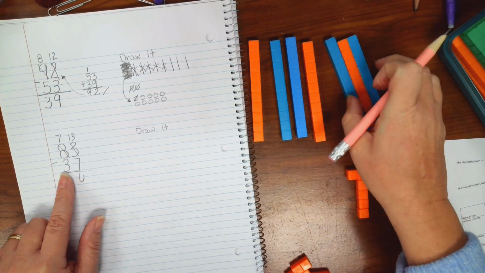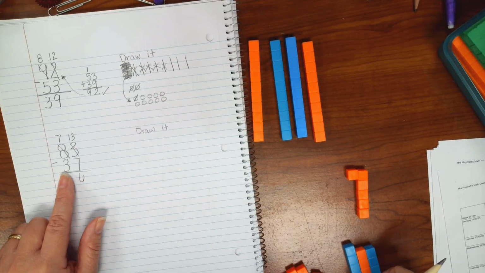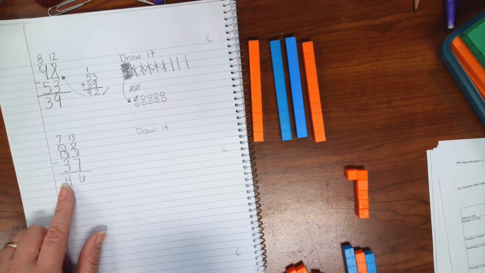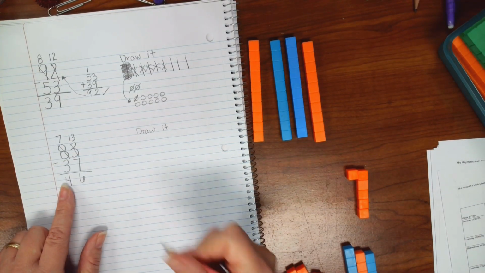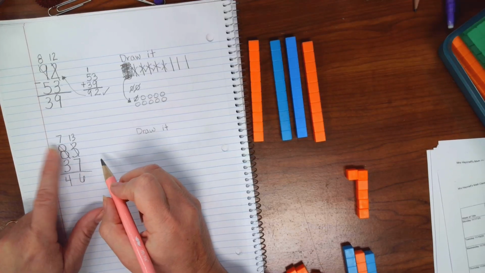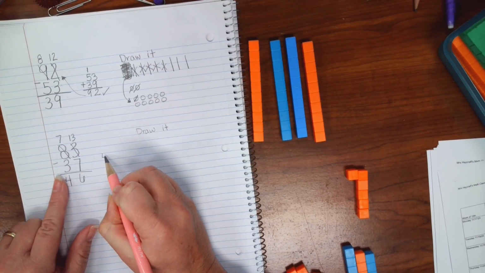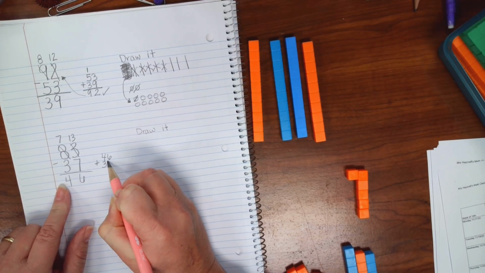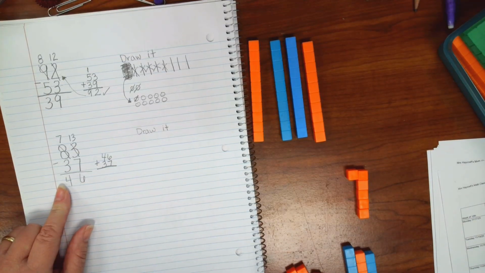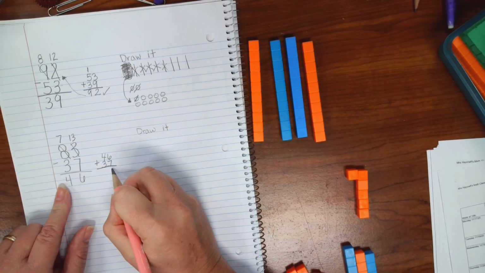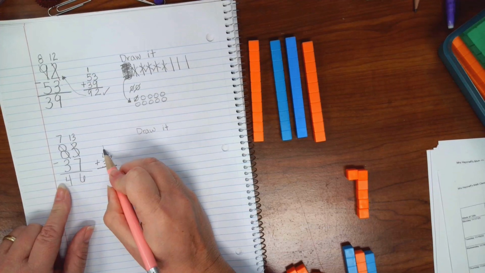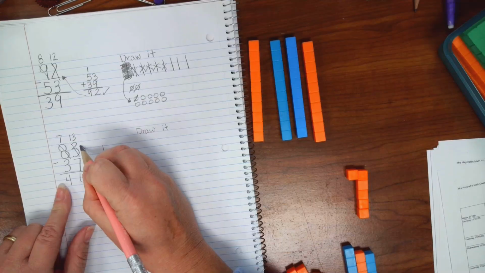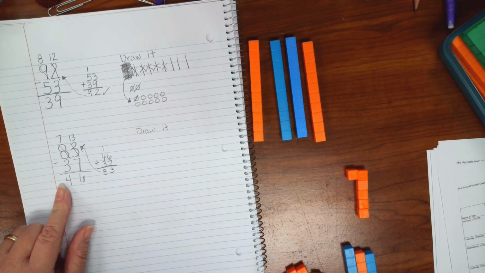Then I have to take away 3 10s, so I'll take away 3 10s. And I have 4 10s left, so I'll put my 4 down there. Now I've got to check it, and we check it by adding our parts together to get our whole. So we have to do 46 plus 37. 6 plus 7 is 13. Carry your 1. And then 8. Does it check? It does check.